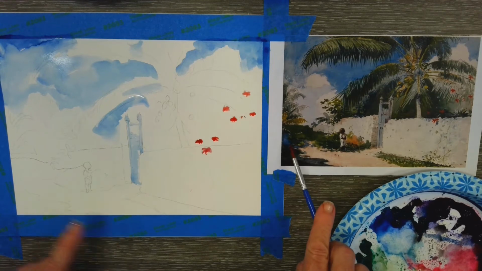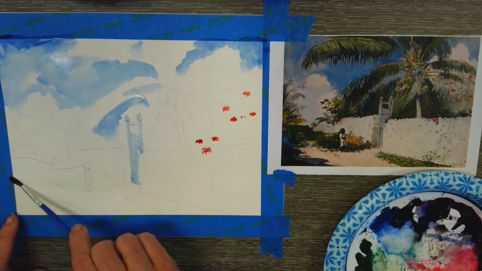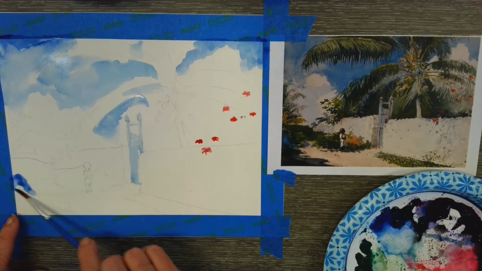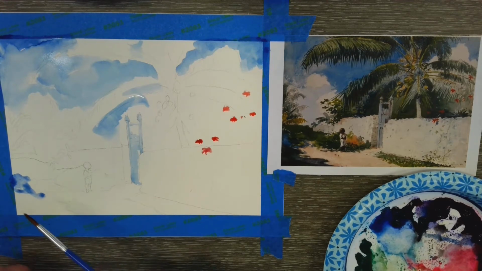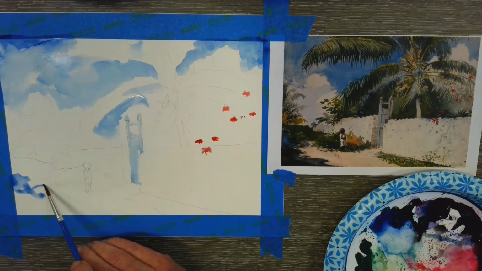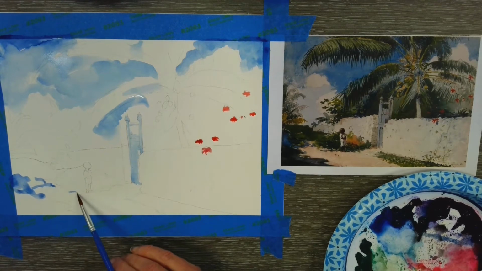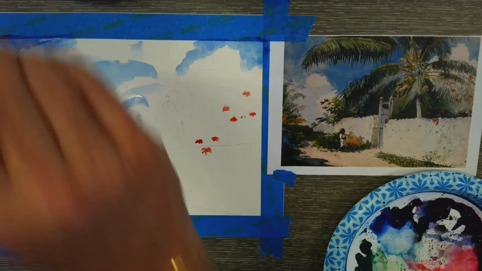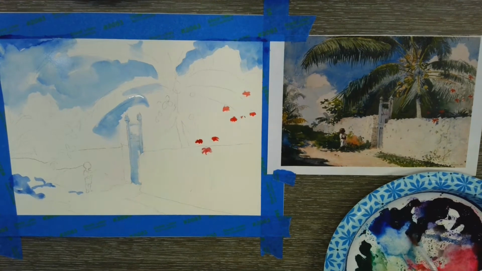I see this blue down in here. I'm going to lay some of that in there too. And there's some blue shadow. I'm seeing a lot of the Payne's Gray, if I can find that on my palette. There we go.